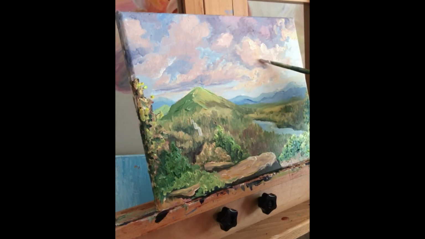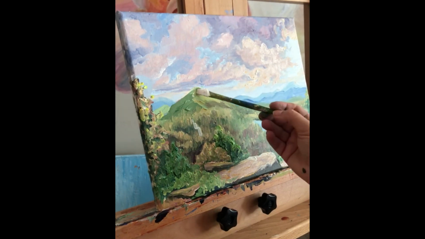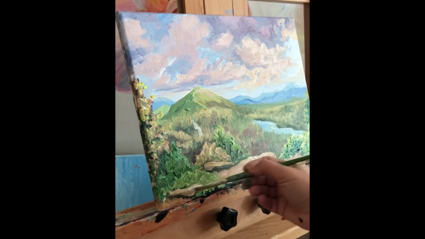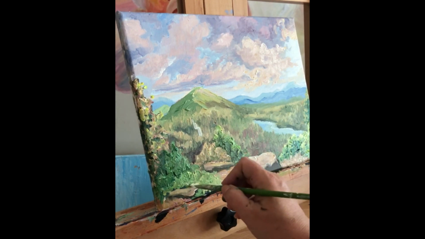Not just white, but probably white with a little yellow mixed in. A touch of yellow goes a long way. Okay, we're finishing up with some highlights, and we're done.